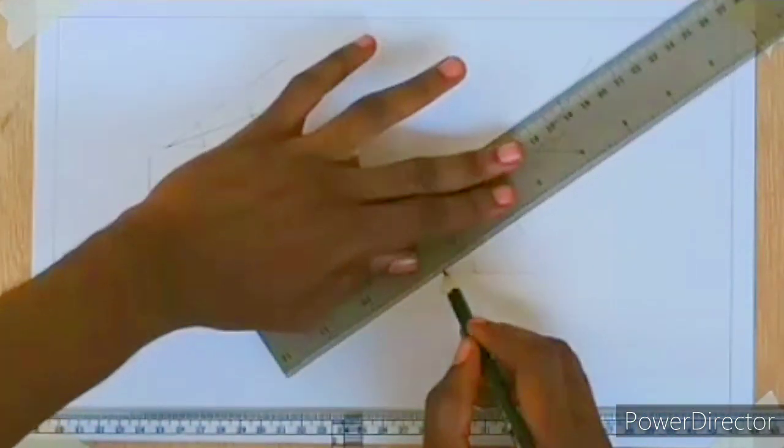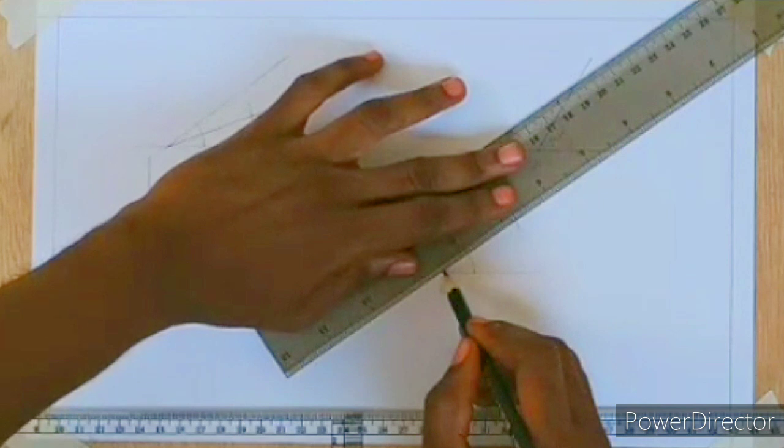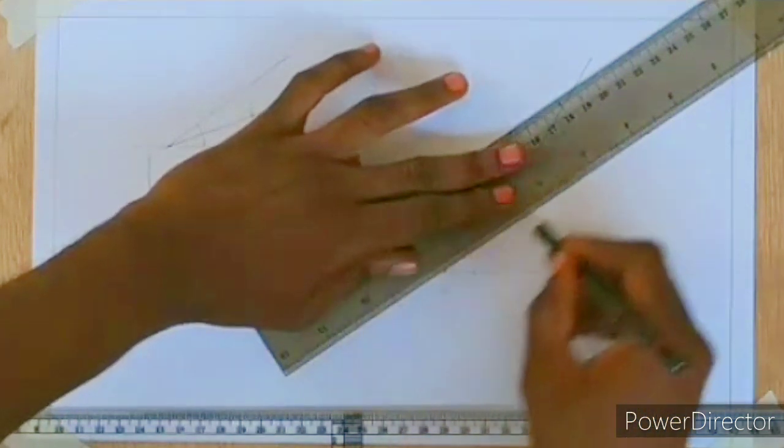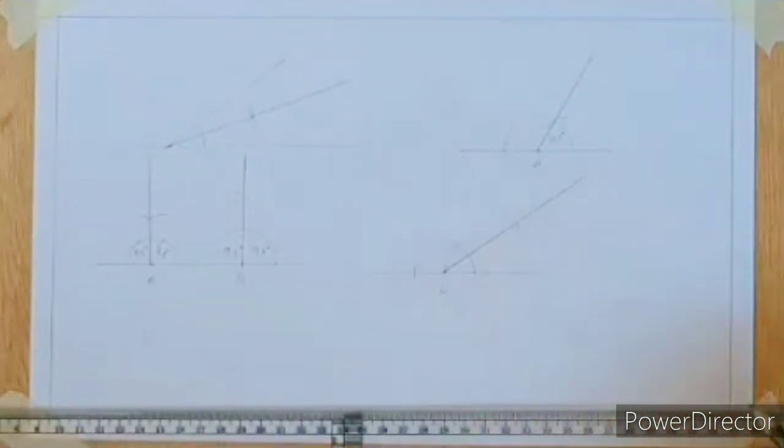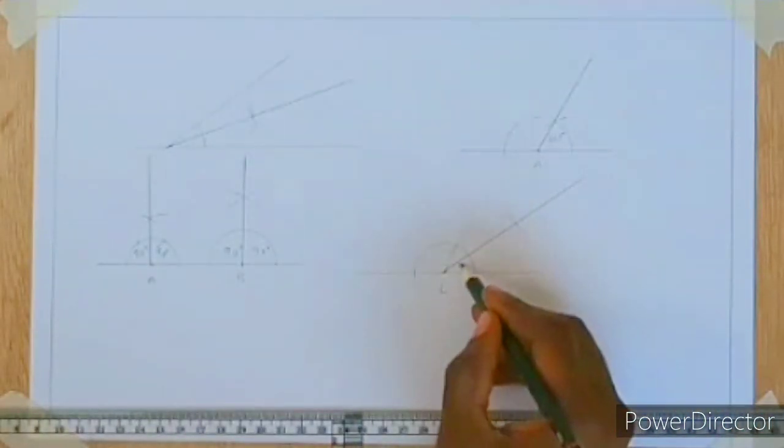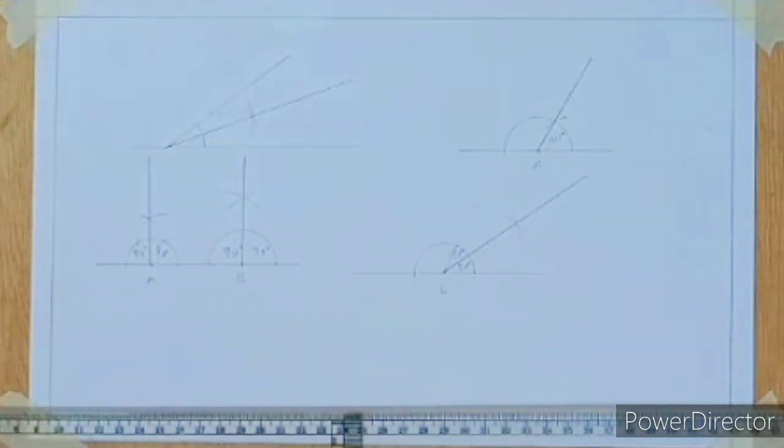Now you connect the points. And there you have it. Your 30 degrees angle. 30 degrees, 30 degrees, giving you 60 degrees.